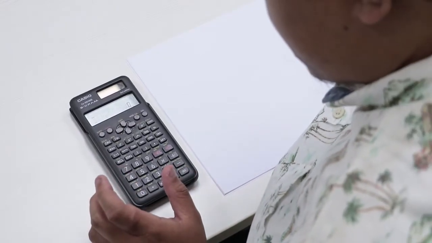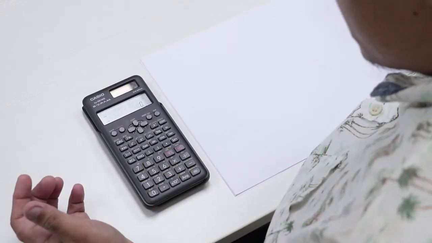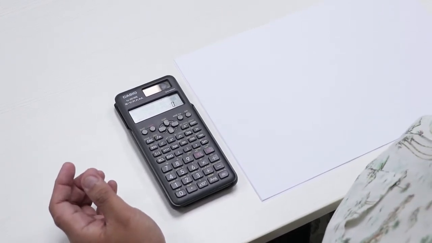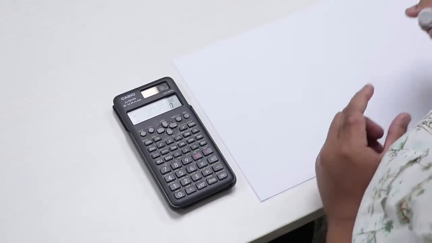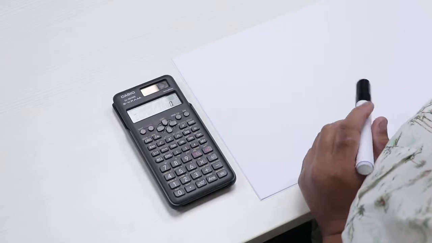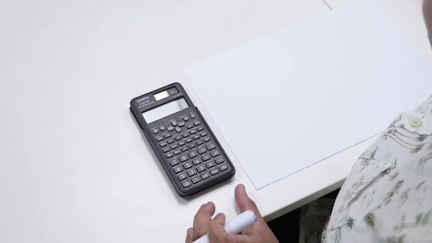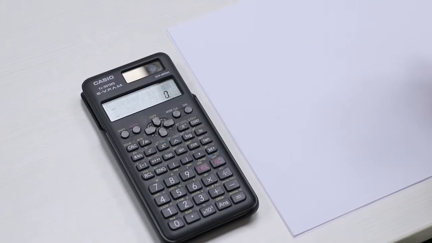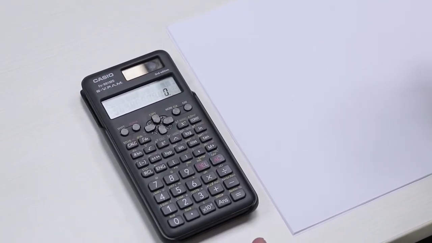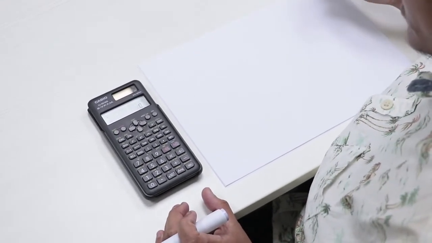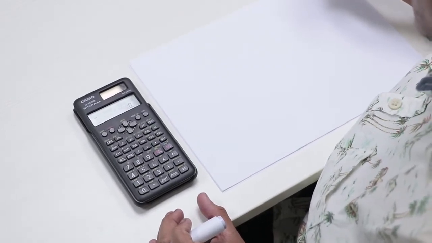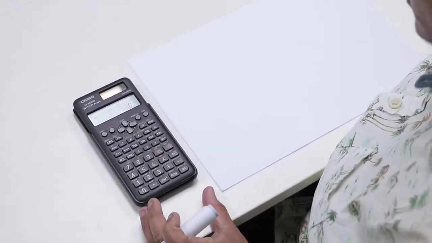So, let's start. This right here is the calculator. It has the same basic features and keypads as the 991ES and the ClassWiz models. So, if you're coming from the 991ES or the ClassWiz models, and you're familiar with those, you can easily master this one. Or if you're not yet familiar, you can learn from this video, and after this video you can experiment more on using this calculator.